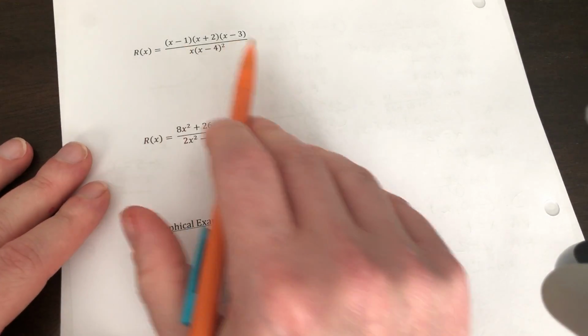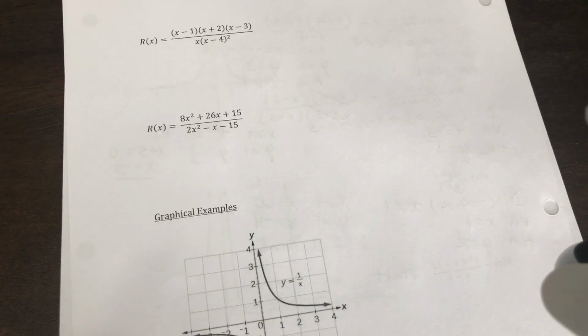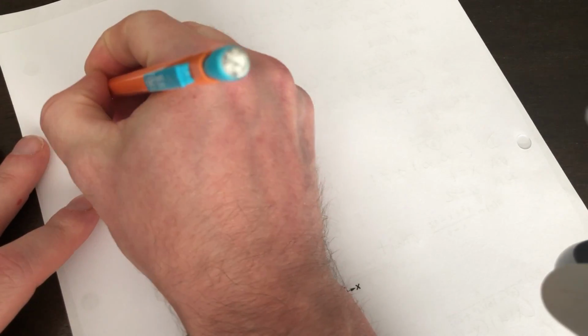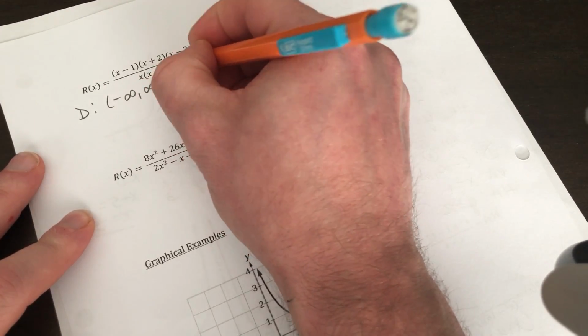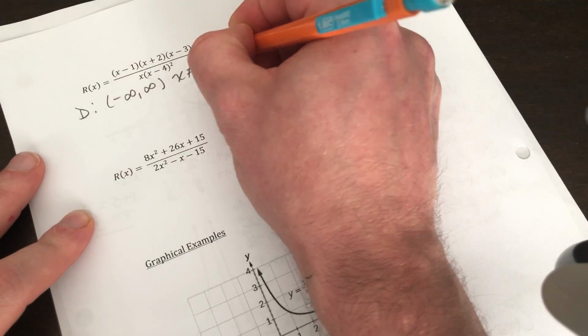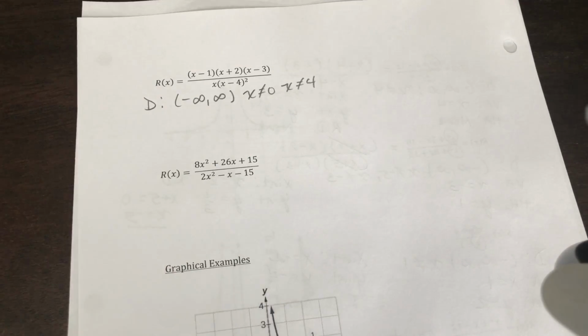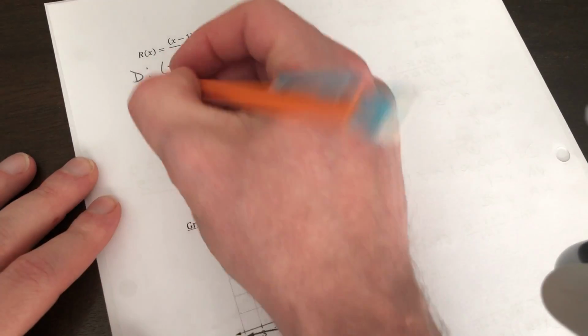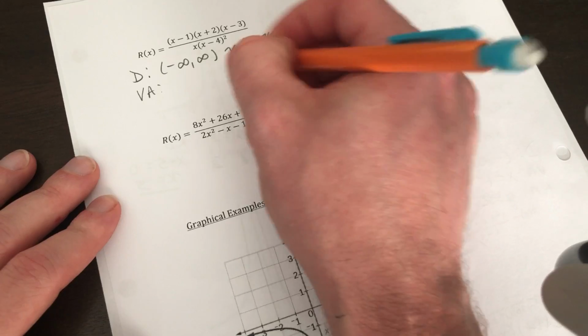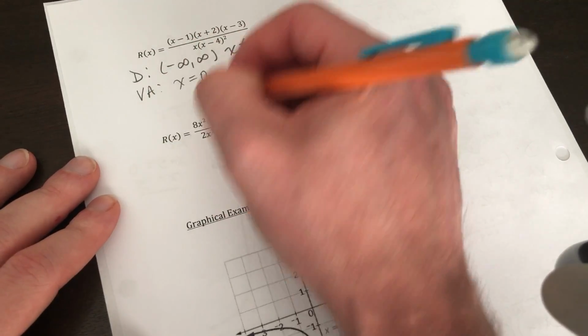Nothing's going to cancel top and bottom because it's already factored for you. So our domain is going to be negative infinity to positive infinity. X cannot equal 0. X cannot equal 4. So I'm just setting the parentheses equal to 0. I don't have to worry about the squared. Just set the parentheses equal to 0. Okay, vertical asymptotes. X is equal to 0 and x is equal to 4.